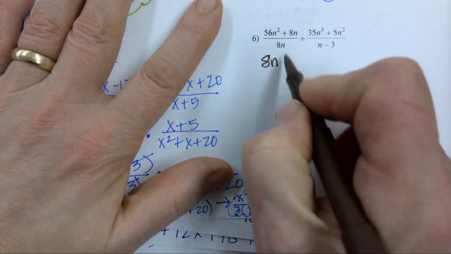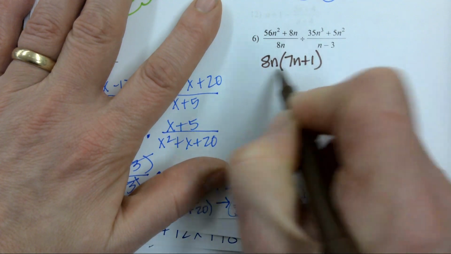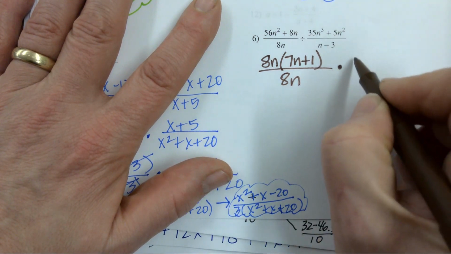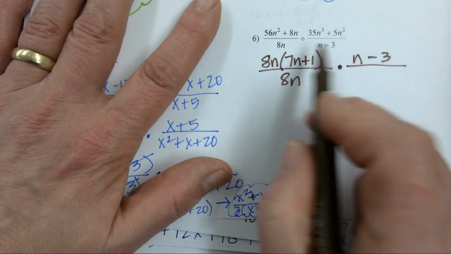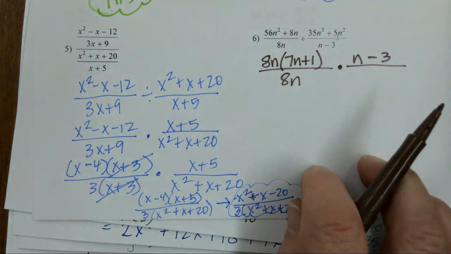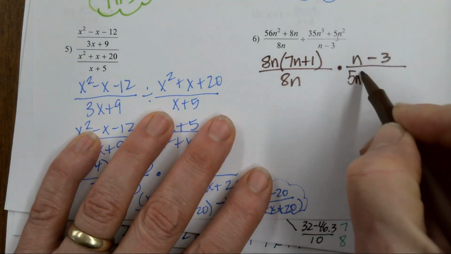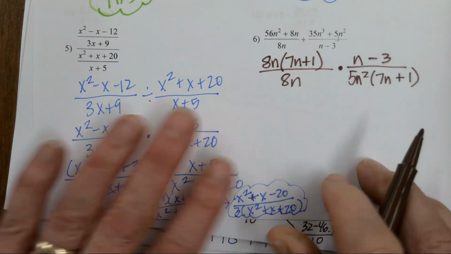8n. So this is 7n plus 1 over 8n times, I'm going to flip and multiply right away, n over n minus 3 over, how about the next one? What can I take out? 5n squared times 7n plus 1. Okay, great.